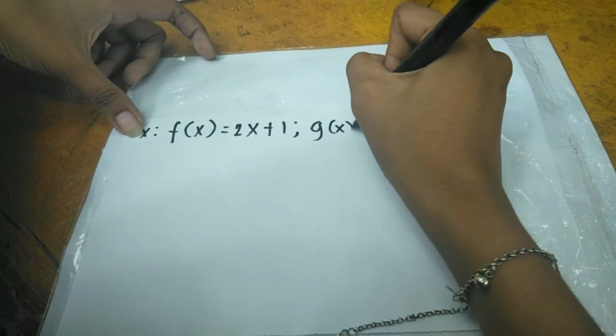For example, f of x is equal to 2x plus 1 and g of x is equal to x minus 2. So f plus g of x is equal to f of x plus g of x. So our f of x is 2x plus 1, then our g of x will be x minus 2. So 2x plus 1 plus x minus 2 is equal to 2x plus x plus 1 minus 2.